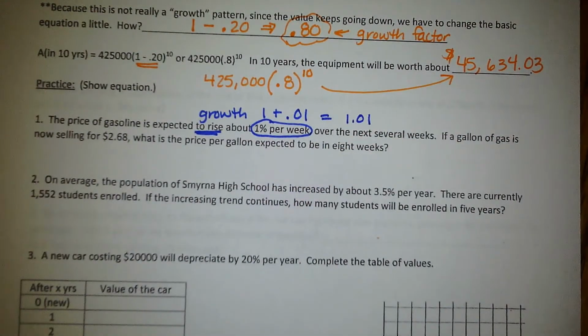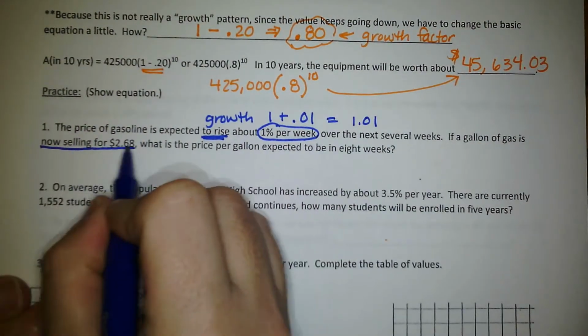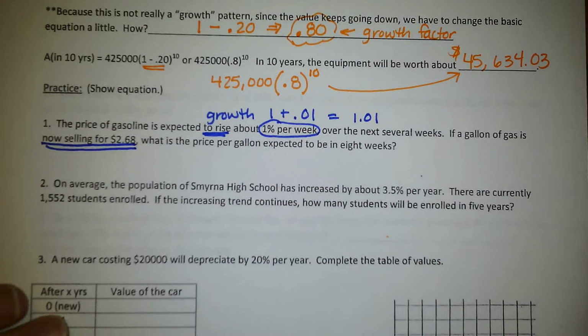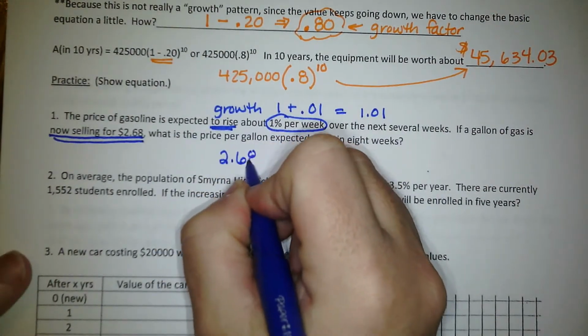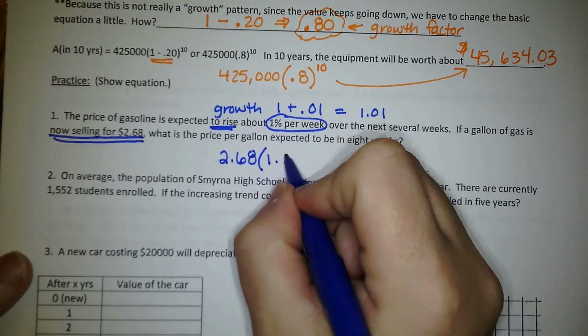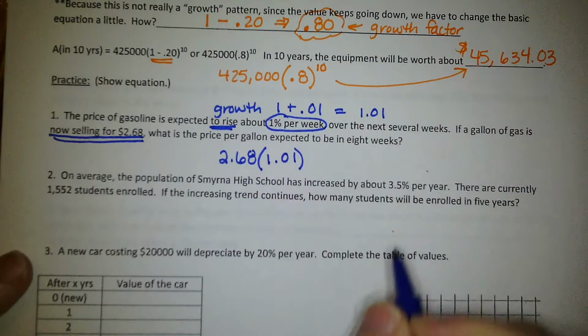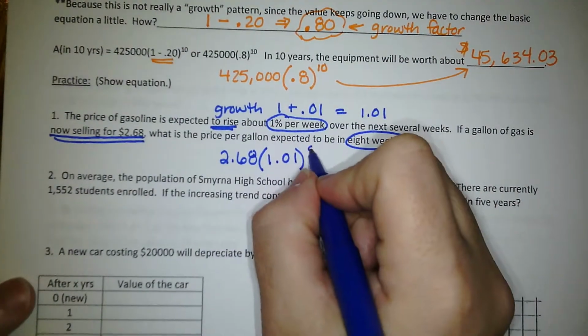The original amount is the gas price now, which is $2.68. So we're going to start with $2.68. This is going to increase by 1%. And we want to know in a time frame of 8 weeks, what's it going to be?